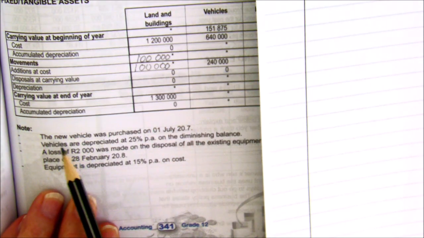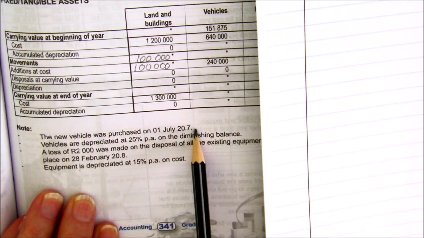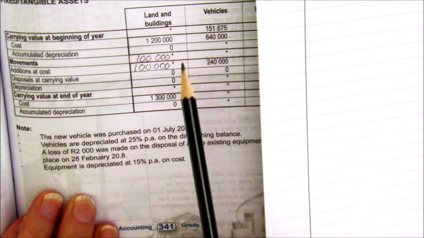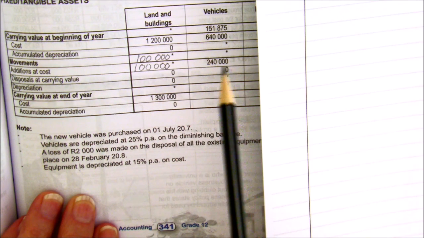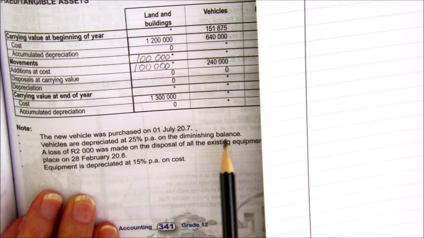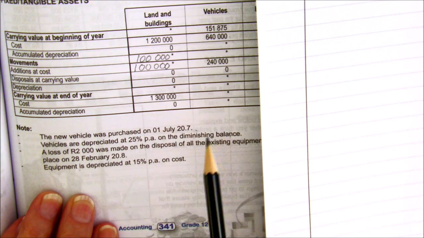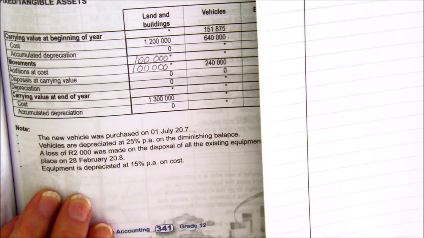And if we look at the bottom, it says the new vehicle was purchased on the 1st of July. So now ask yourself, which vehicle are they referring to at that stage? It's obviously the 240,000 because they've told you that there was an addition. Then it says that vehicles are depreciated at 25% on the diminishing balance. So using the information you've got, I'd like you to complete the vehicles, find those missing figures for me, and then we'll check them.